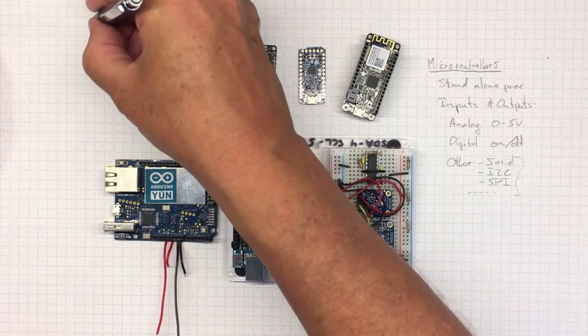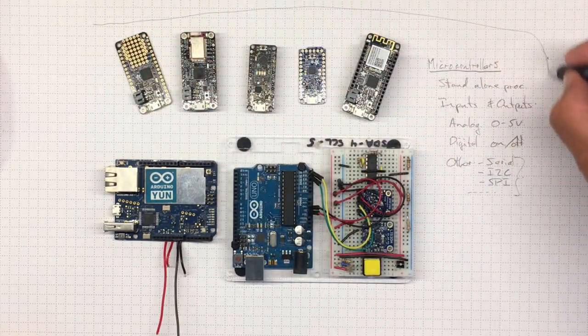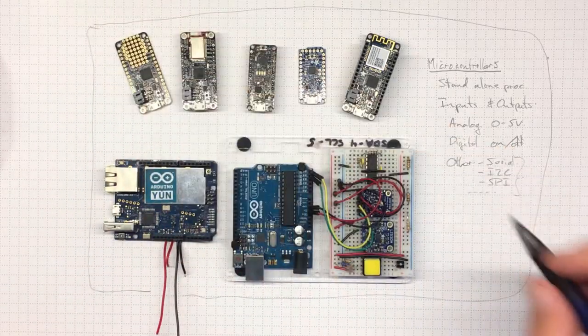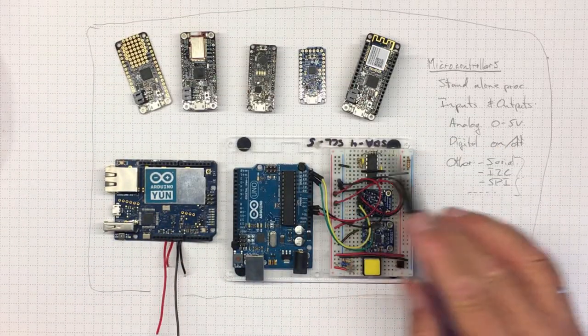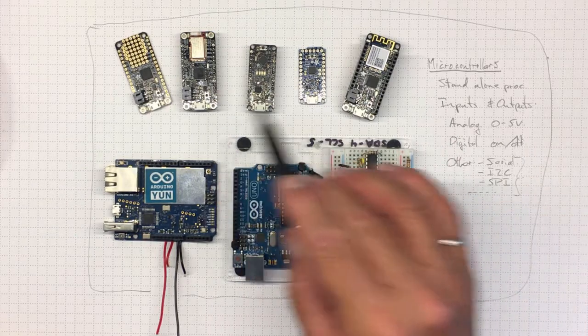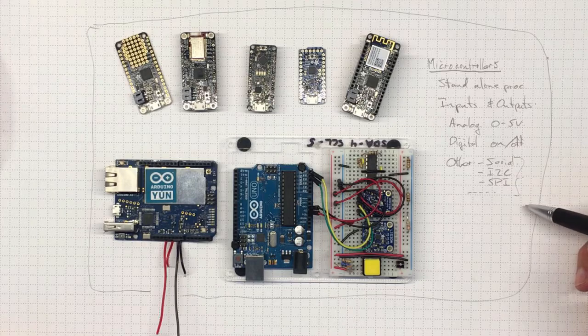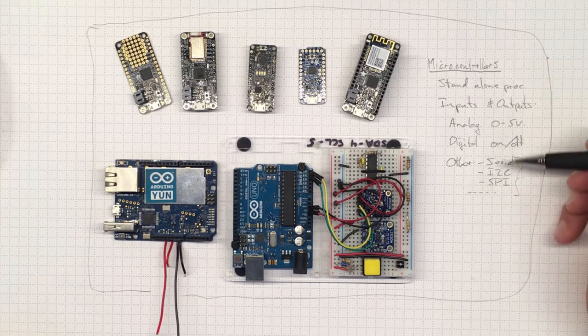Now, all of the things inside this box, those are all microcontrollers. They're different brand names, they have different processors on them, and they have differing input and output characteristics. They operate on different voltages, but they all are microcontrollers.